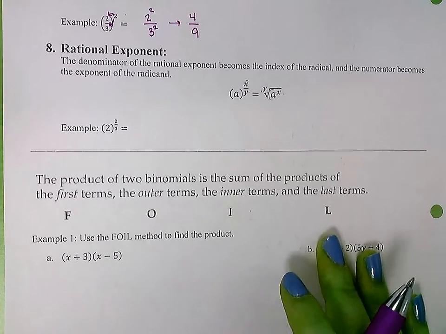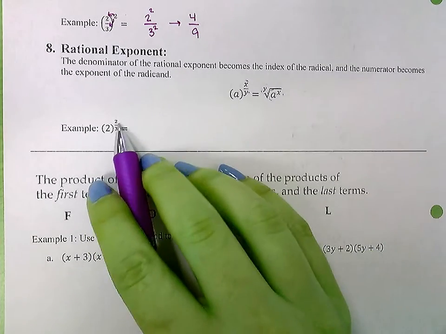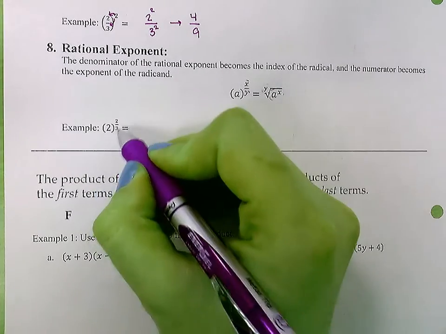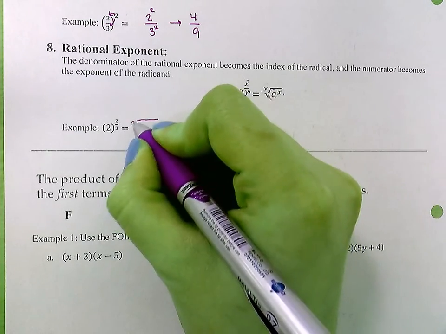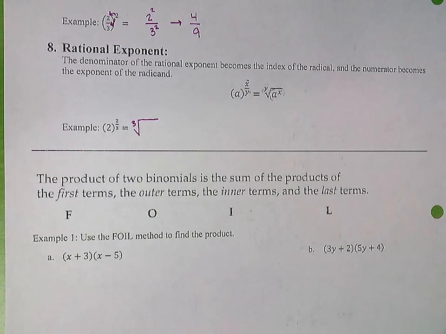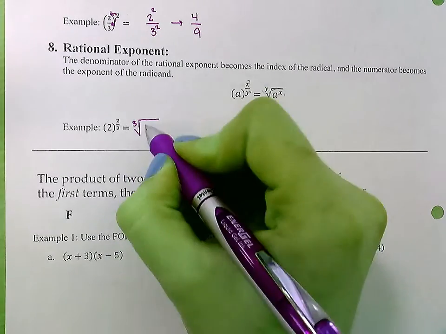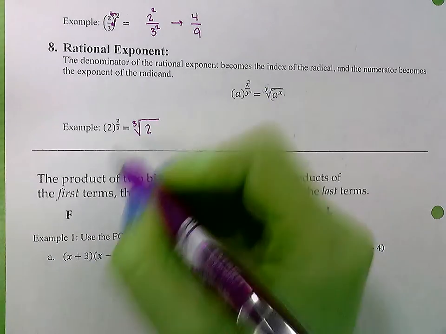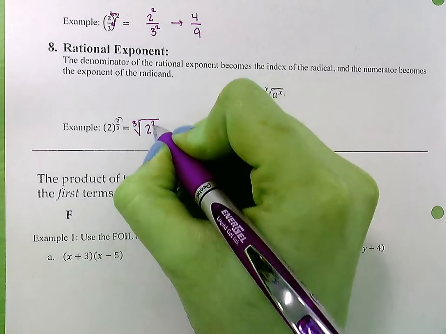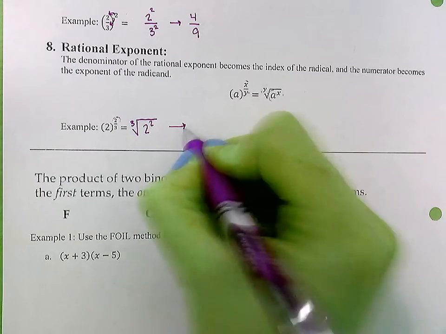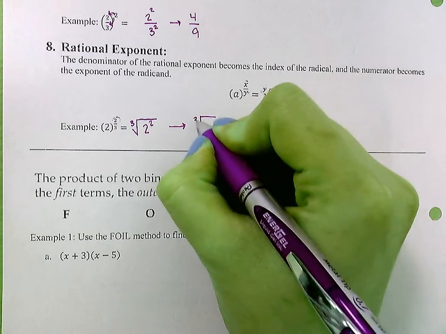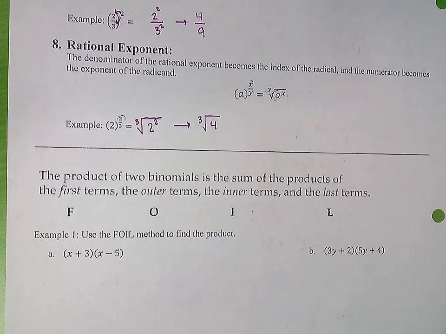Okay, so looking at this example here, I have 2 raised to the power of 2/3. The denominator of that fraction becomes your root, so this will be a cubed root. That's where that little 3 goes on the outside. Then I still have this 2 inside that root, and the 2 in the numerator stays with that base 2 from before. Just to make it look a little bit nicer, we'll have the cube root of 4, because I just took 2 and squared it.